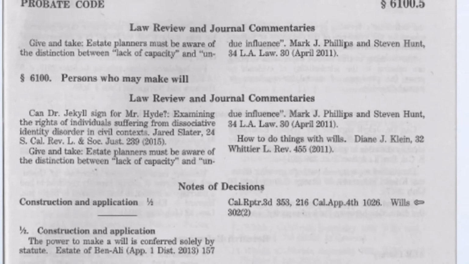Then I turned to section 6100.5, and you'll see here that this page includes not only 6100.5 but 6100. And let's look at that one first. Notice you have the section number and the definition, but there's no language that looks like it's part of the statute. And that's because there have been no changes to that language. There are some things listed here, but what they are is new law reviews and journal commentaries and one new note of decision. So if you turn to your section number and don't see any new statutory language, that simply means there's been no changes.